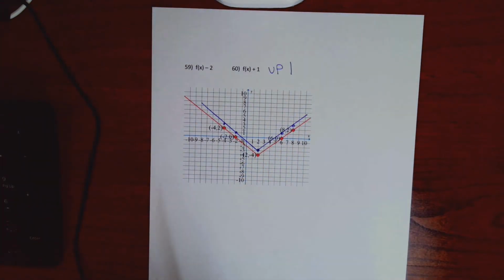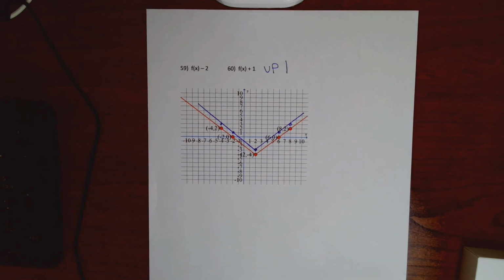So that's perfectly done, well, perfect by my standards done. I took the original graph and shifted up 1 by taking each point that was given to me and moved each point up 1.